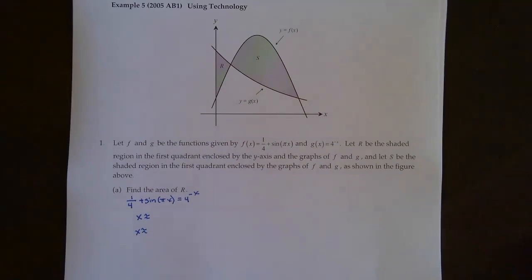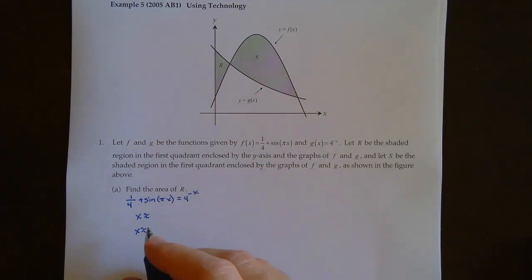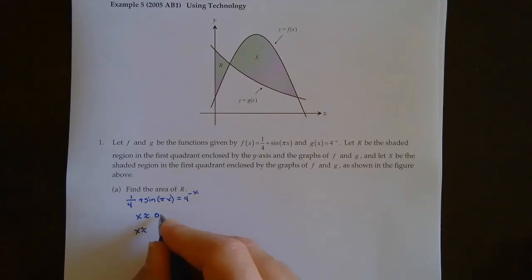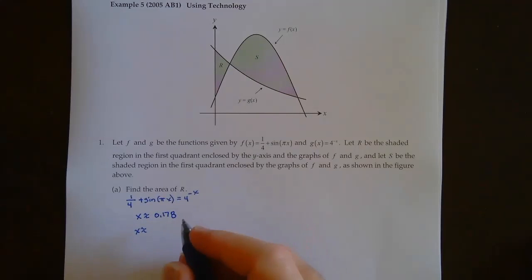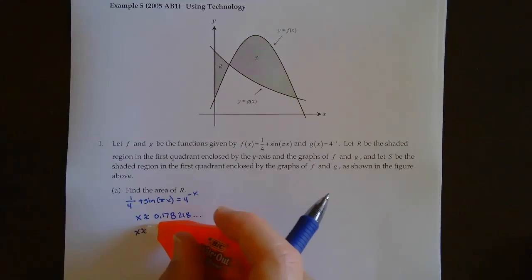Okay, so for the first X value, for this one right here, we got 0.178218 and so on. And the other one we got, actually, I could take the approximate off, because it was exactly 1.